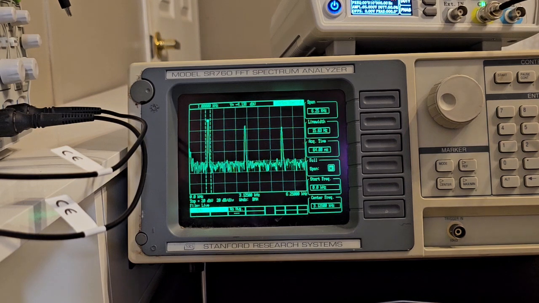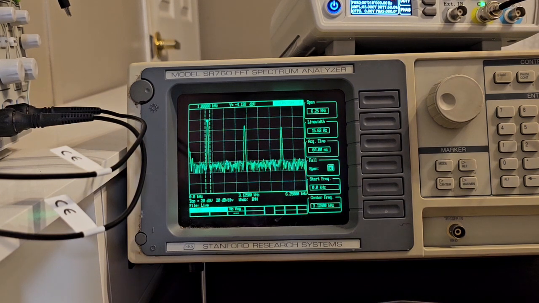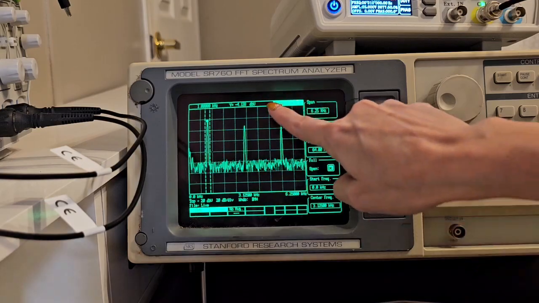That's cool. It shows its amplitude too, which is negative 4.138 decibels, which is right here.